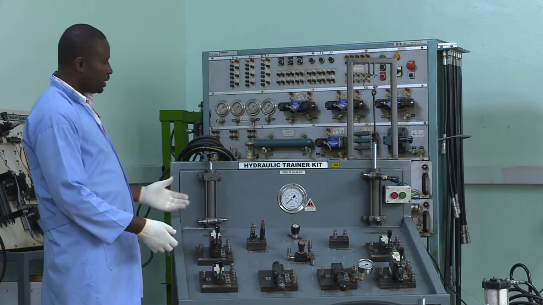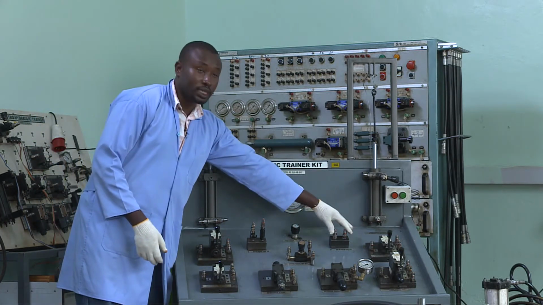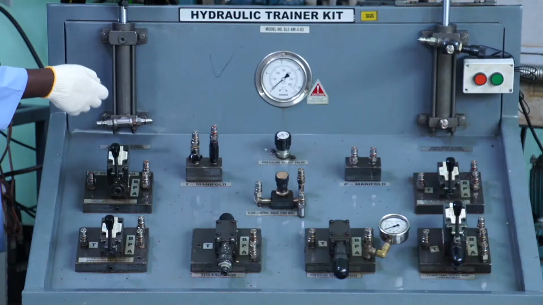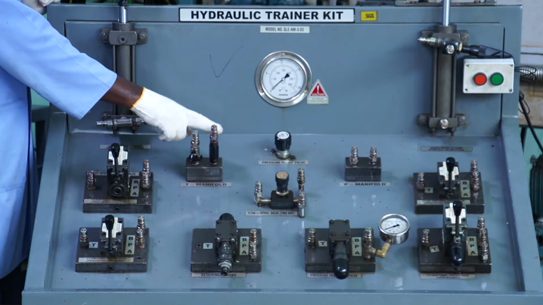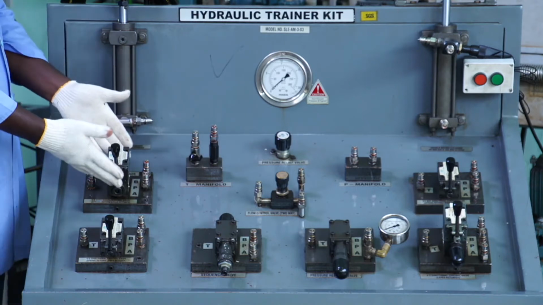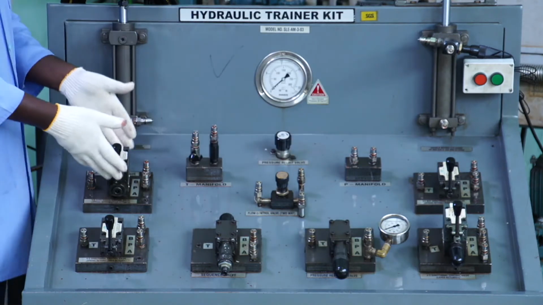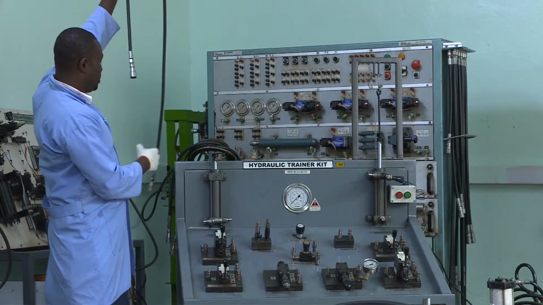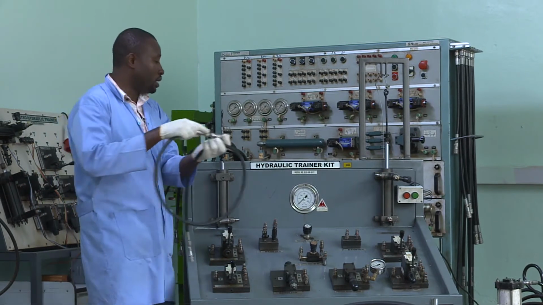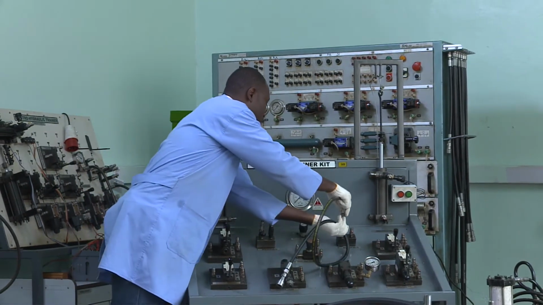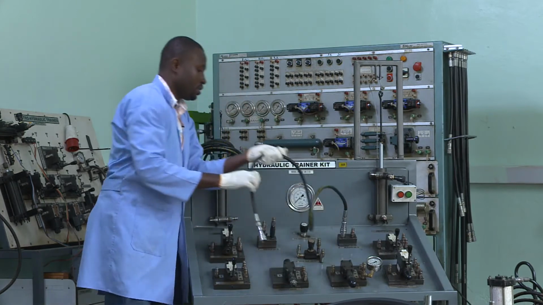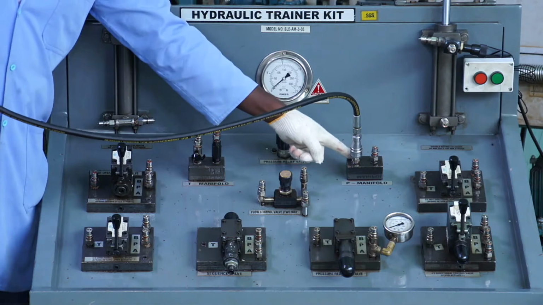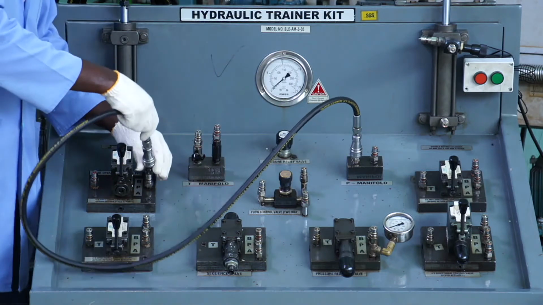First of all, our pressure will be taken from this P manifold, the one coming from the pump, and our returning pipe will be here on the T manifold. We're going to use this directional control valve. All of these are valves, but we selected this one for this purpose. We're going to use pipes, and for pipes, we just need to plug on the P manifold. We use this directional control valve from the P manifold to the P port.